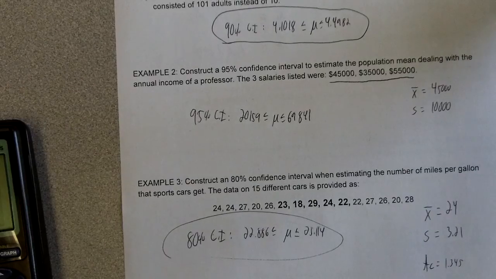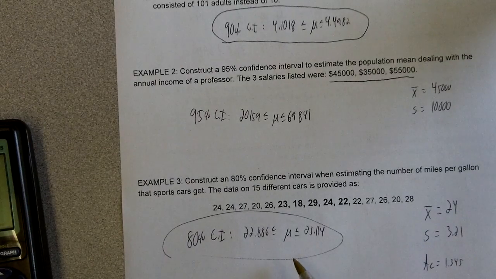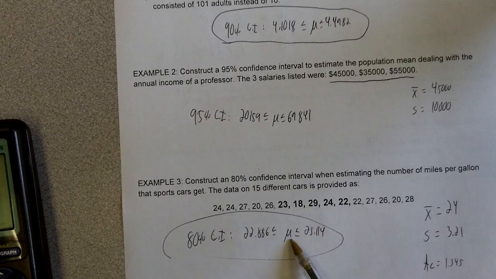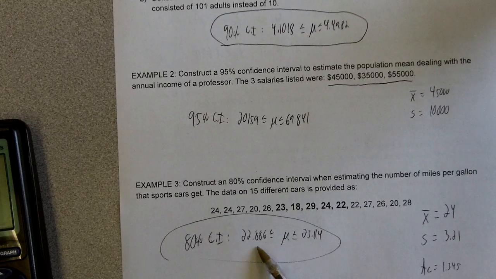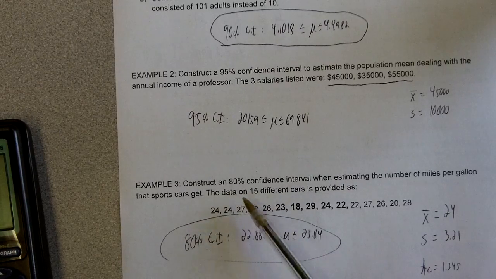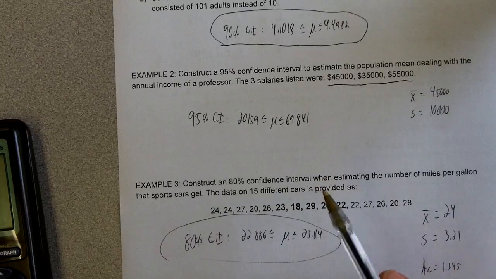So really easy here. And again, the interpretation of this confidence interval, one last time: the population mean, in terms of its probability of being in this interval, is either 0 or 1. But the population mean is contained in this interval 80% of the time, with a probability of either 0 or 1.